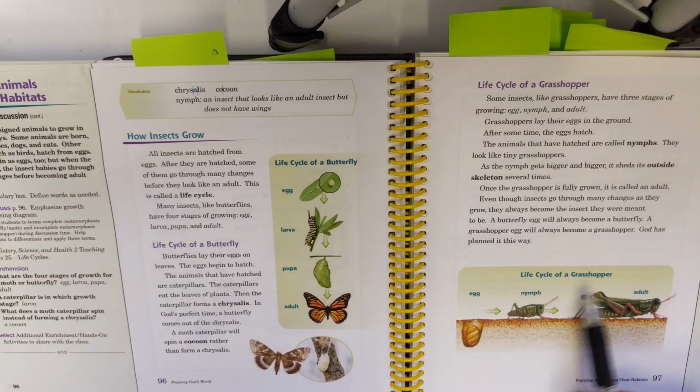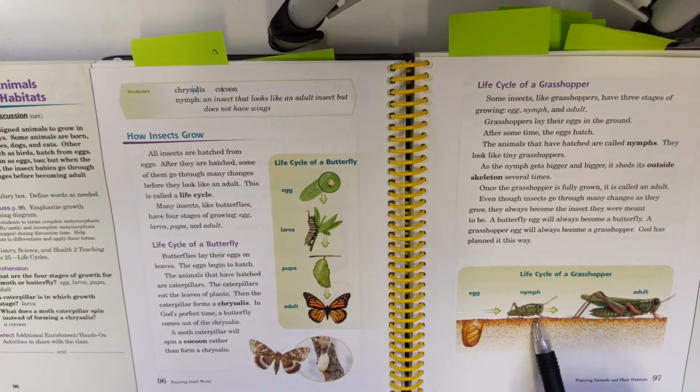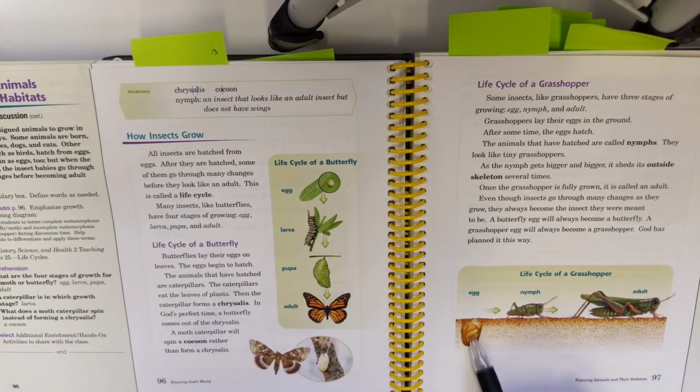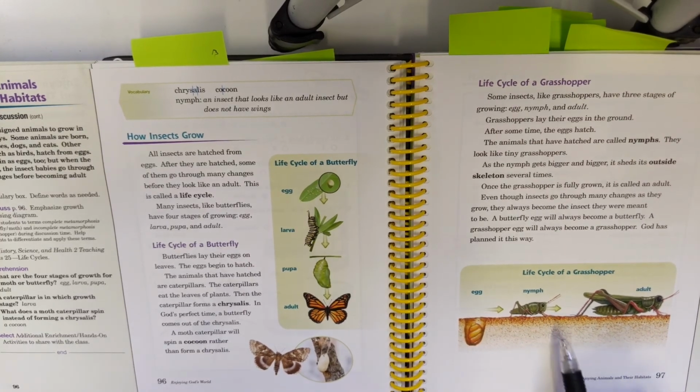So a quick little look at the life cycle of a grasshopper. Egg, nymph, which remember looks like just a small tiny grasshopper, and then an adult. So it hatches from the egg. It's a tiny little baby grasshopper. It's going to shed its exoskeleton, or its outside skeleton, until it becomes a full-grown adult.